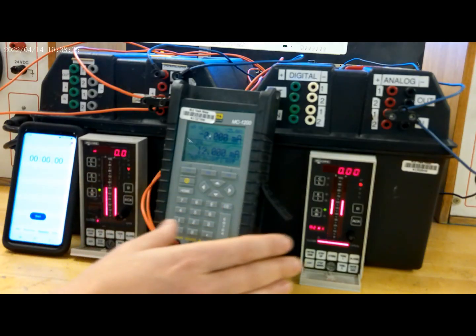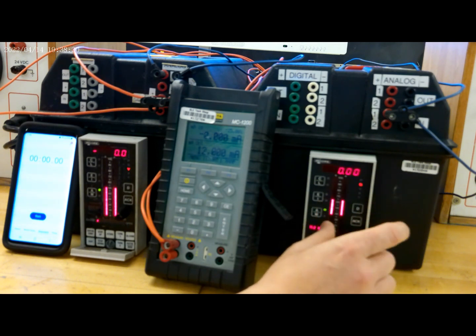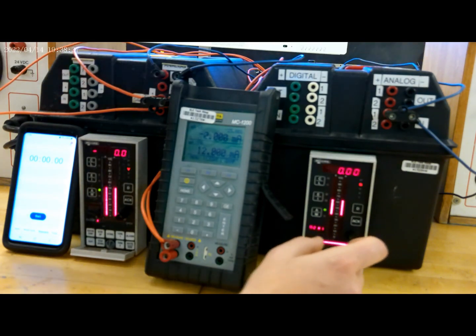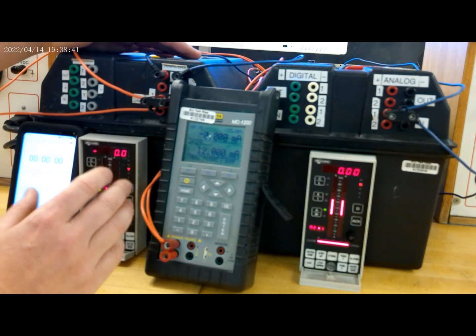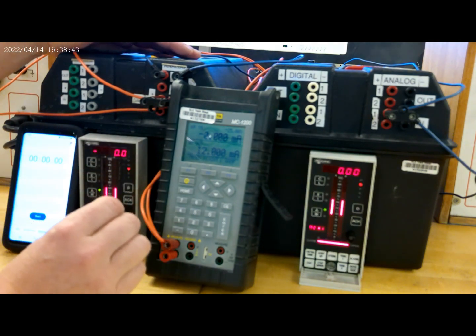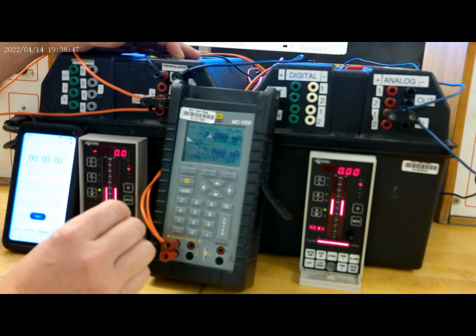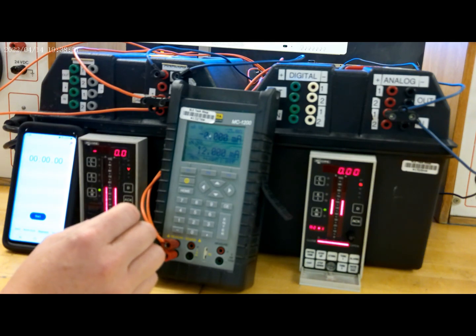Here we have the controller that we're going to control, and we're going to see the derivative action. This is our controller right here. The reason we have this other controller is simply to inject a very crisp, very clean ramp rate from 0 to 100 into the input of this controller.